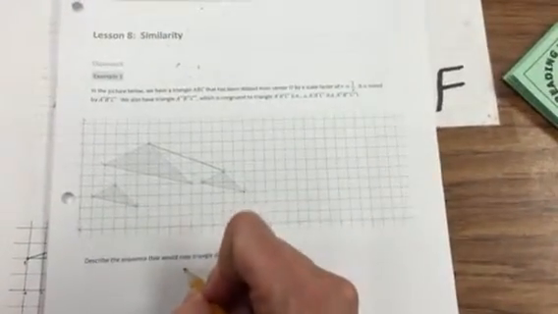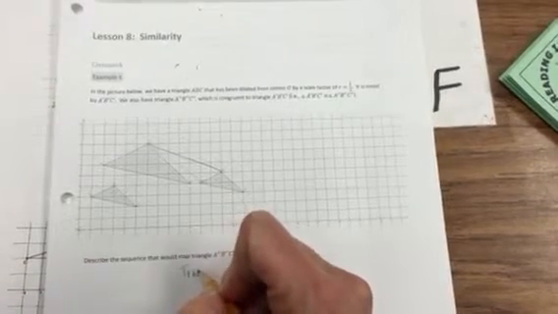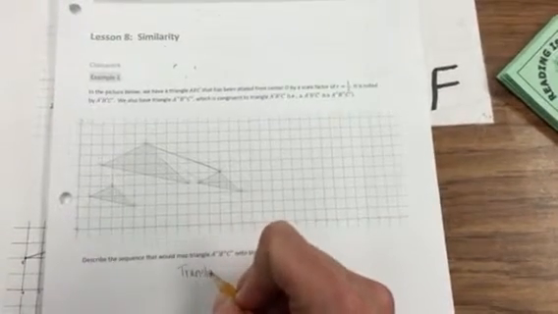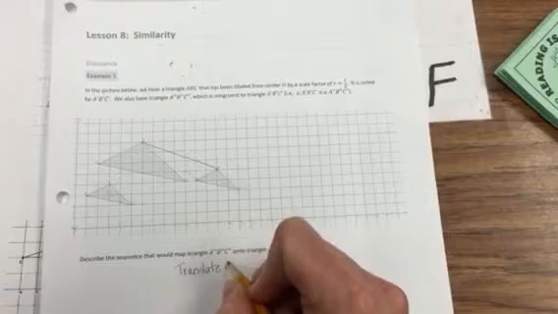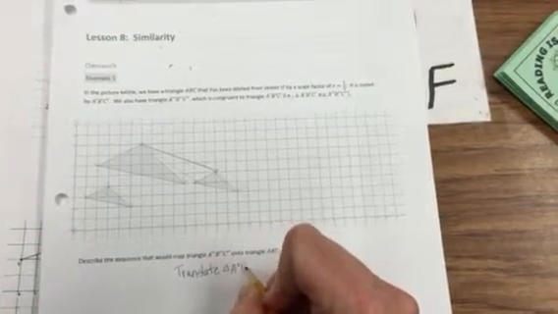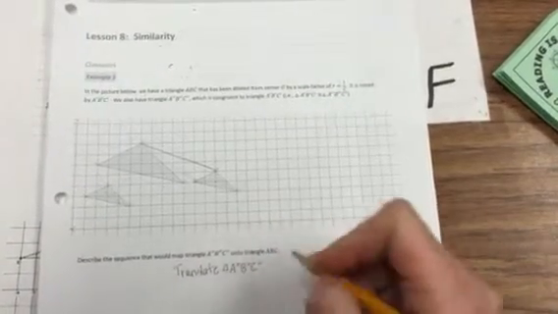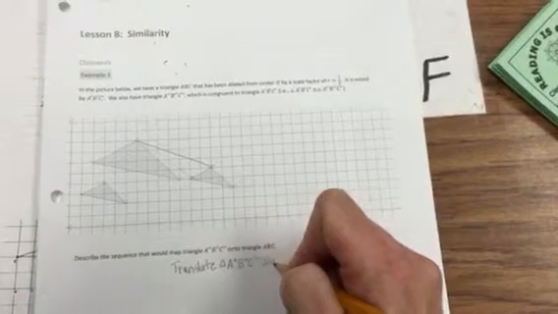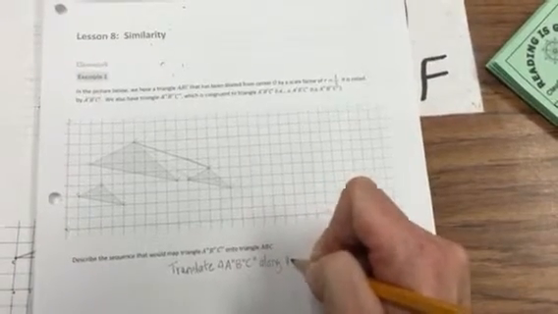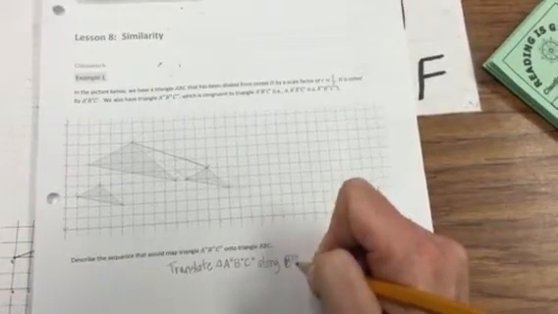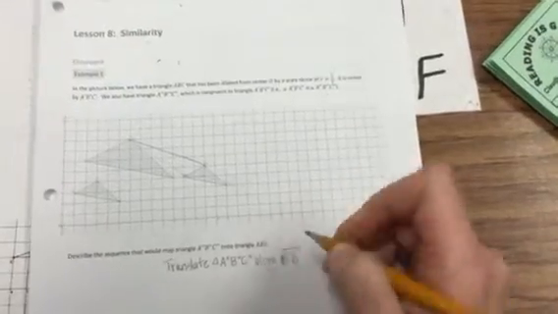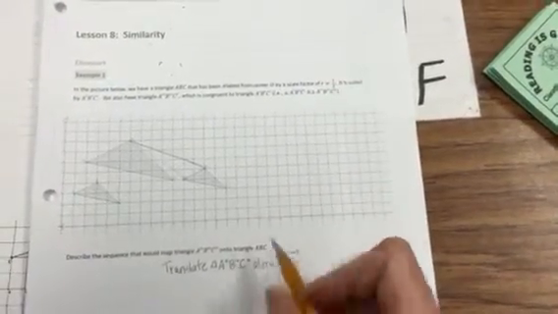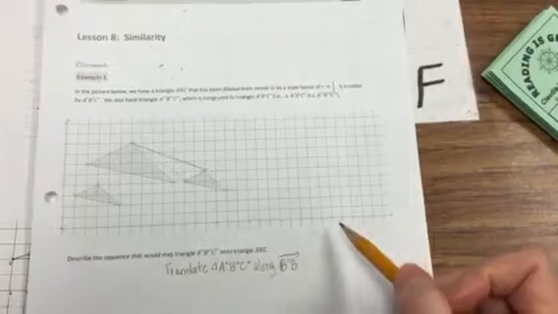So I'm going to say that I would translate triangle A double prime, B double prime, C double prime along vector B double prime B.